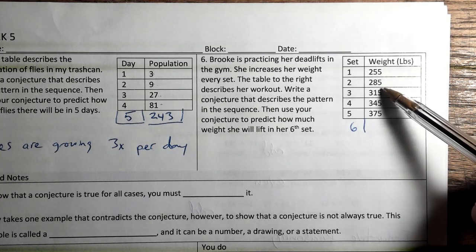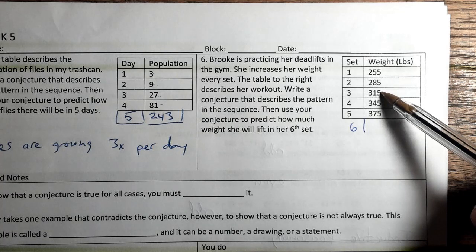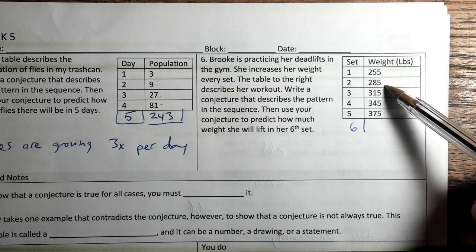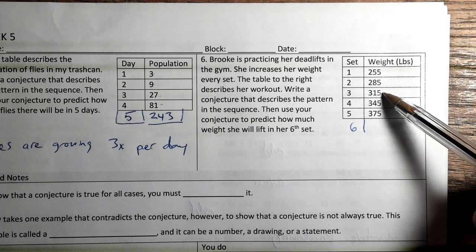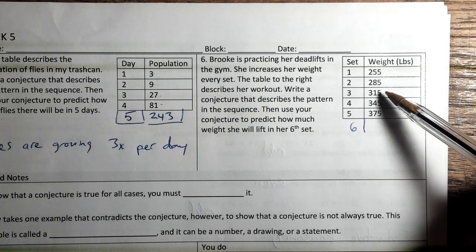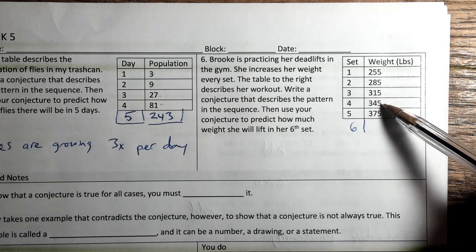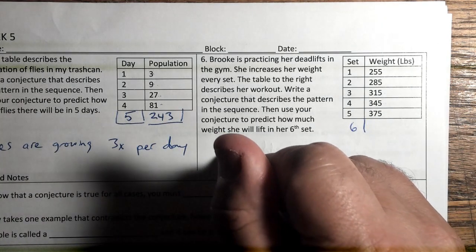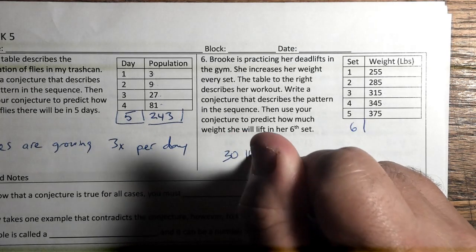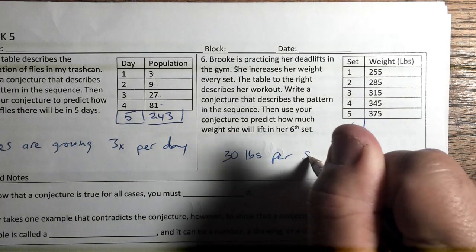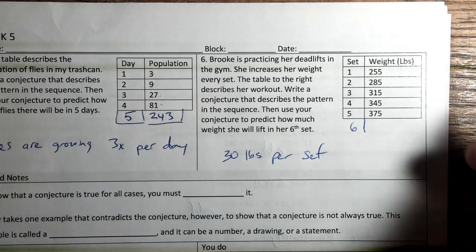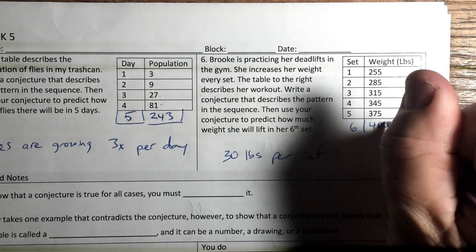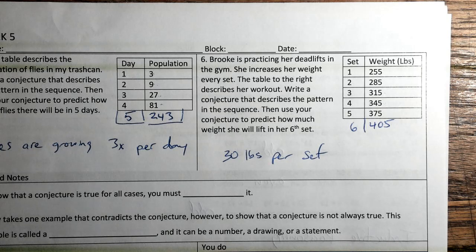Next she lifted 315. 315 minus 285 is also 30. If I were to add 30 to 315, that'd be 345. 30 more. Okay, so she is increasing 30 pounds per set. So we're going to add 30 there, and then on her 6th set she is deadlifting 405. Pretty well.